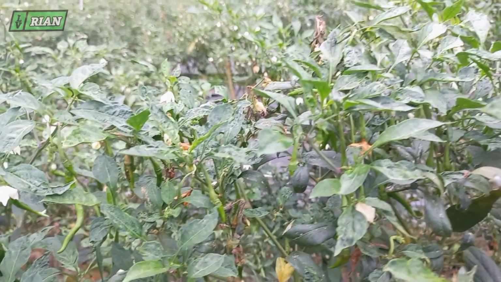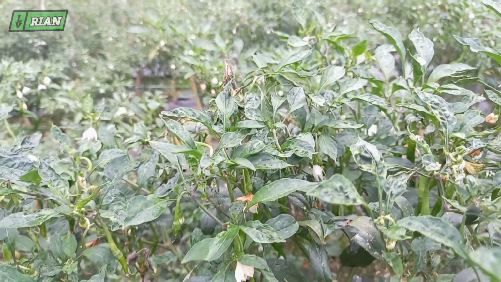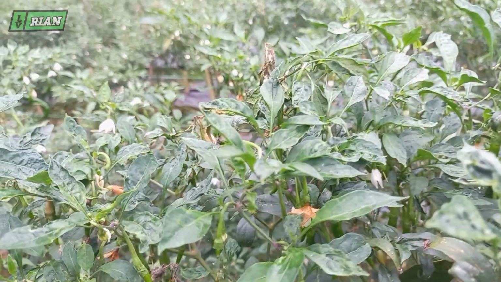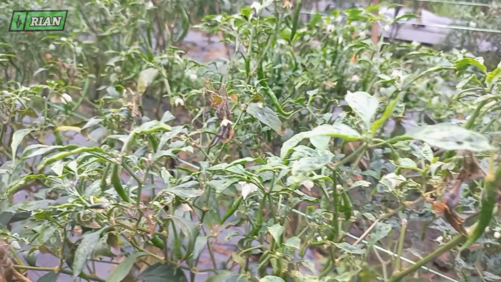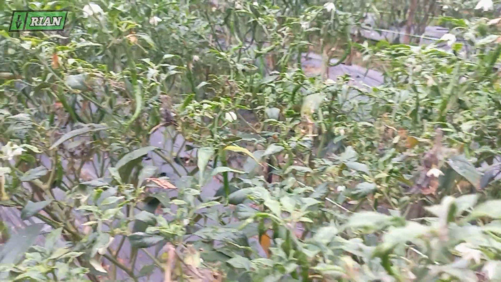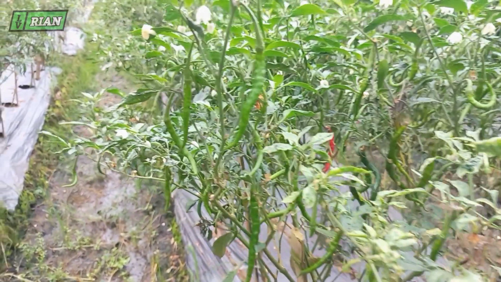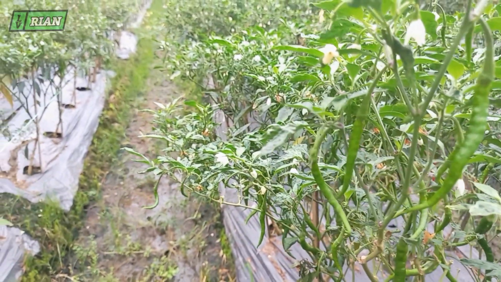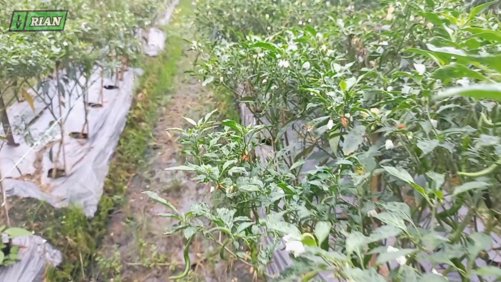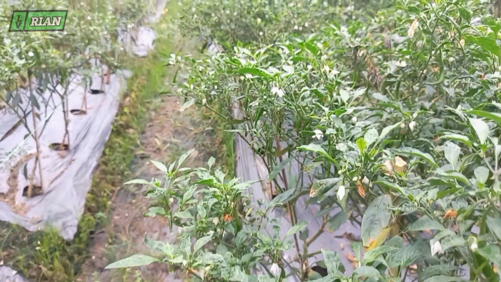To maximize the prevention and control of twig rot disease, it must be based on the principles of integrated pest and disease management, IPM. IPM combines various methods to suppress pathogen populations below the economic threshold without causing significant negative impacts on the environment.